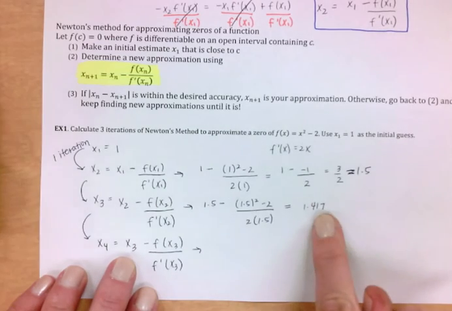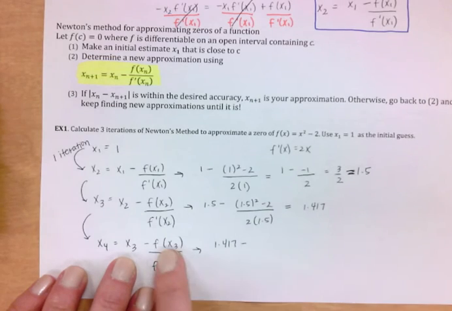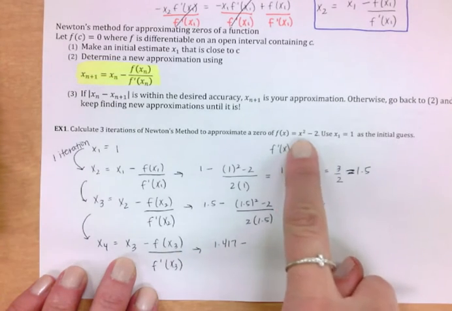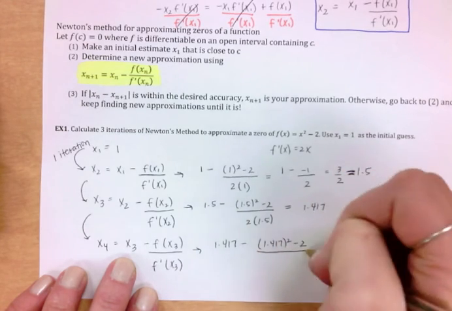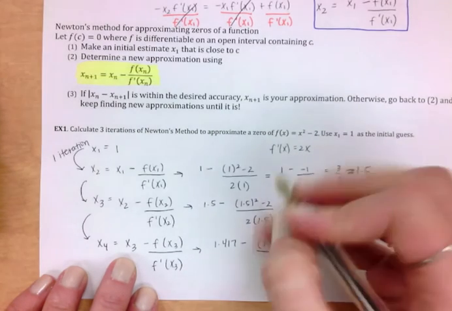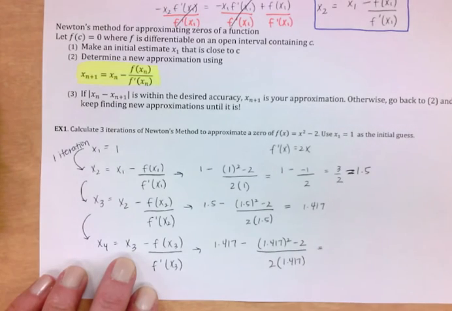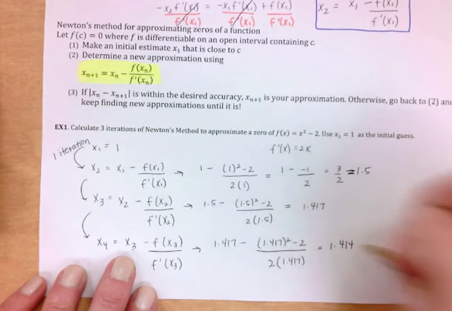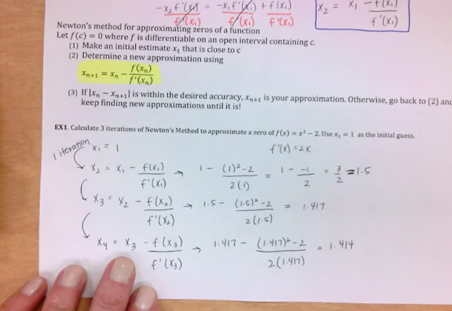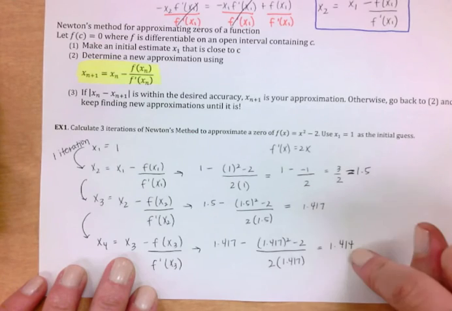Our x3 was 1.417, so it's 1.417 minus x squared minus 2 all over 2x. Then you plug that into your calculator and you get 1.414. So that's 3 iterations: 1, 2, 3. Our approximated 0 is getting closer to 1.4.